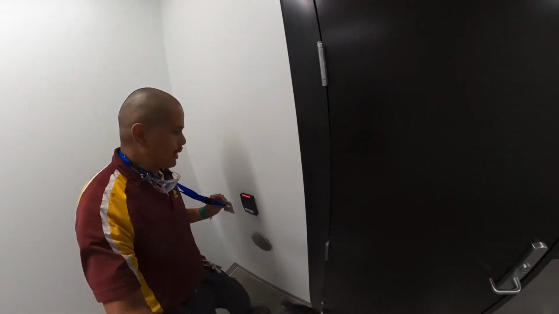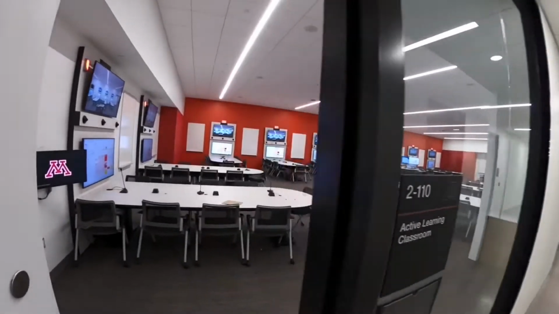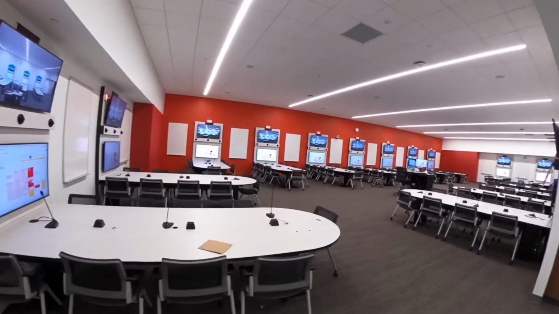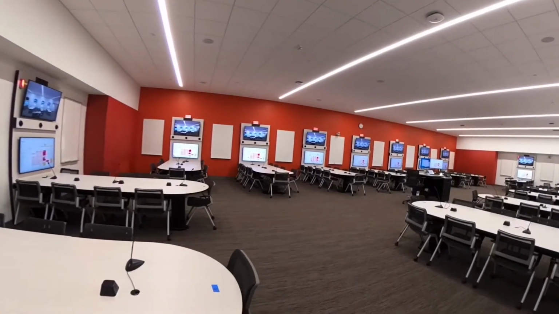This room also has a built-in classroom recorder, and it has a number of Solstice wireless presentation devices that allow for wireless sharing. These are the three big updates to technology that we've done here in HSEC that we hope to move through the rest of our classroom spaces.